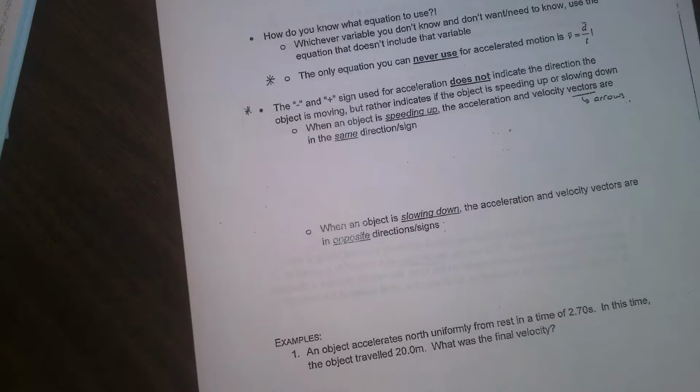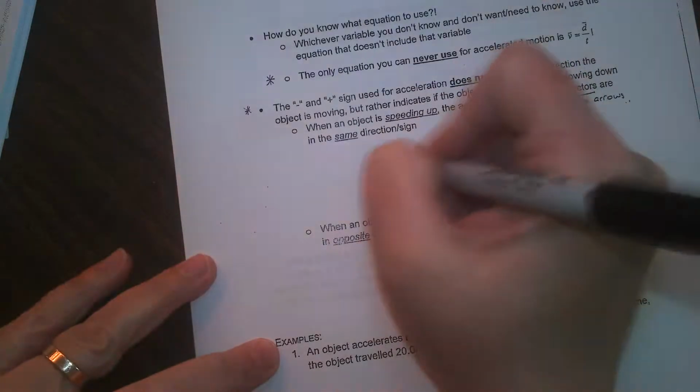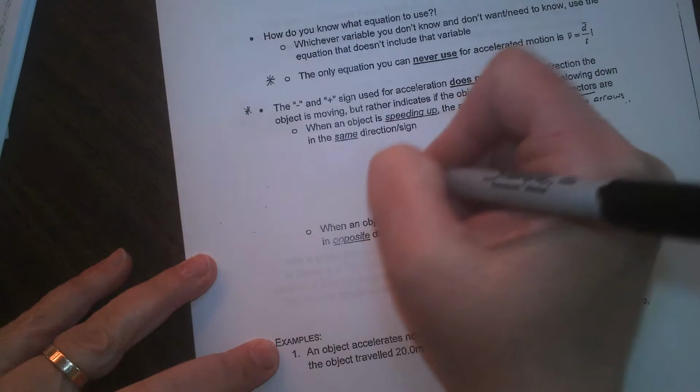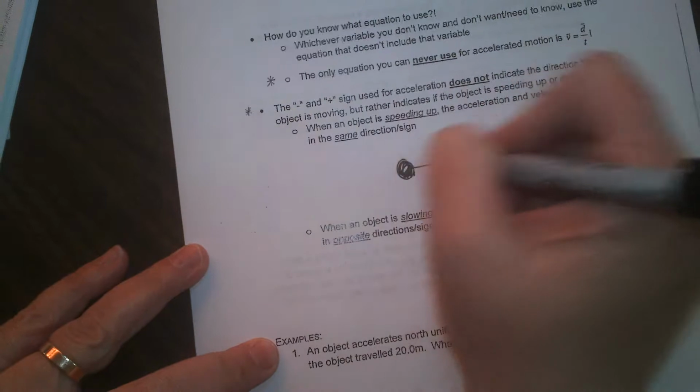Positive and negative signs don't indicate that the object is moving, but indicate the object is speeding up or slowing down. So far, we've been looking at positive and negative indicating a direction. When we're talking about displacement, it's indicating a direction. Now we're talking about, is the object slowing down or speeding up? So if I had a ball, and when it's speeding up, this is what the vector is going to look like.